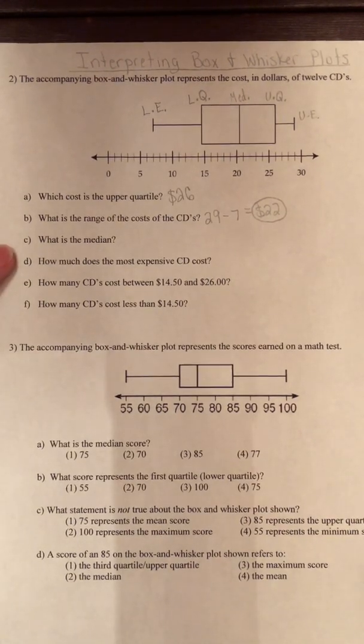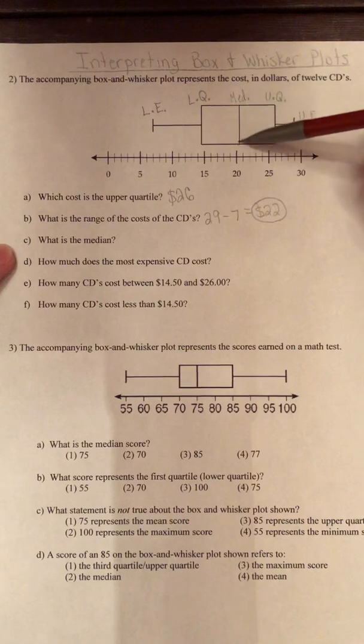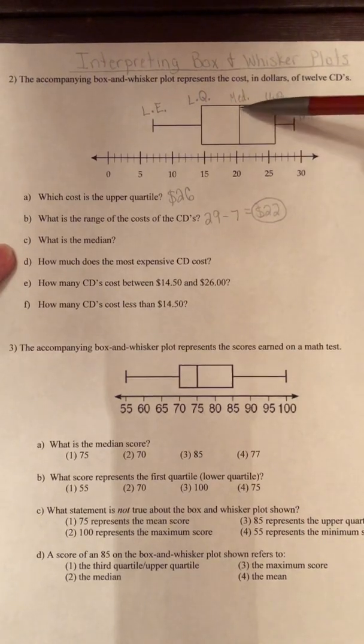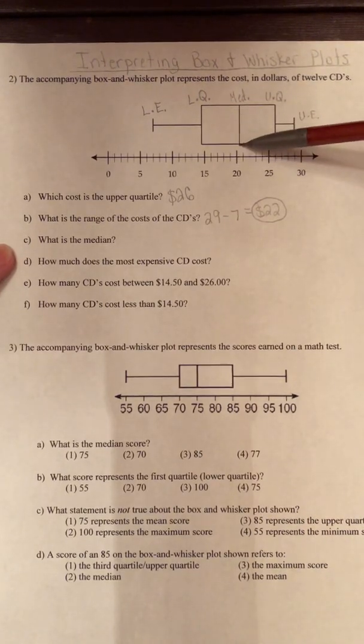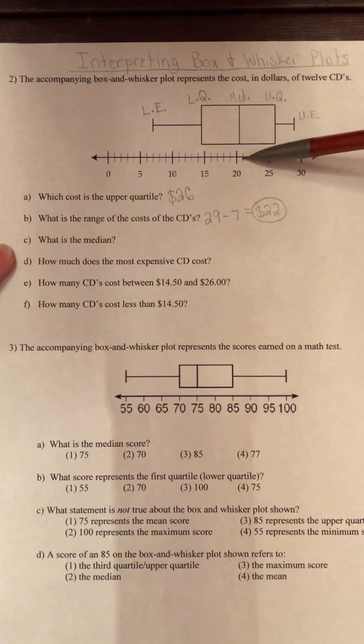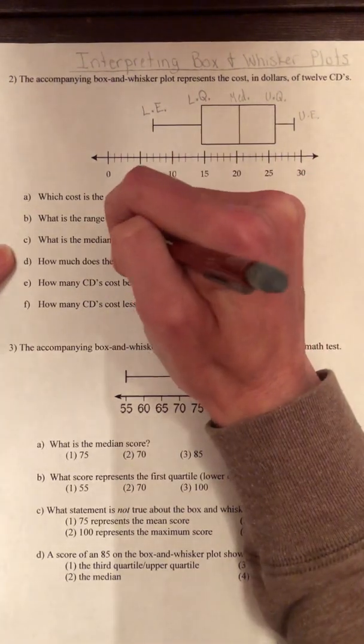Okay, next question asks, what is the median? So that's this line right here. Now, when I go down and look at it on the number line, it looks like it's not quite at 20, not quite at 21. So we're going to assume that it's probably right about in the middle at $20.50.